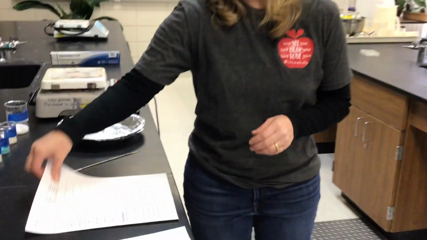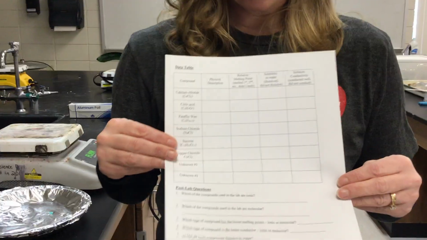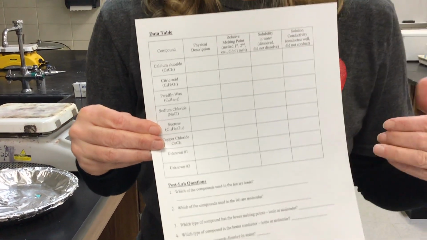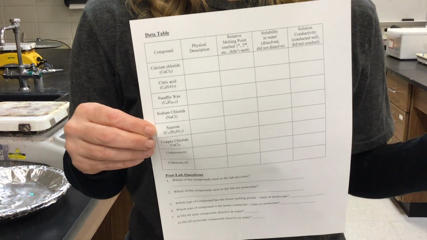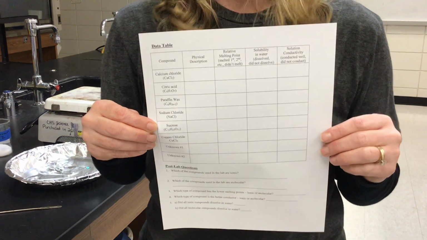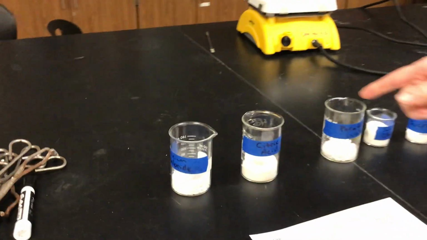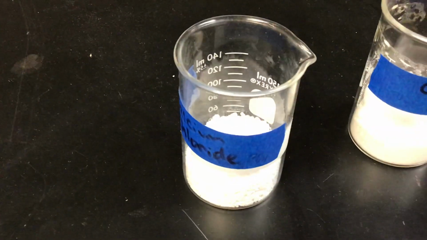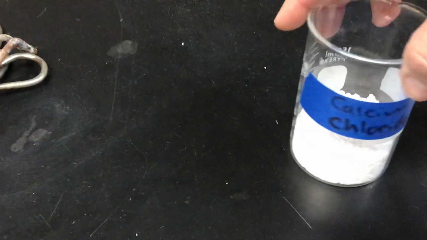Now, you have a data table, okay? And in your data table, you are going to be filling in the information as we do the test, okay? So it'll be a little difficult if you don't have that pulled up, because you'll be wanting to type or fill that out, okay? So let's get started. Now, Ms. Bunch is going to zoom in, and she's going to show you what each thing looks like. So you need to record the physical appearance of each one.